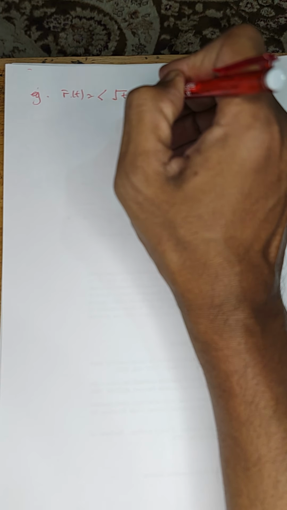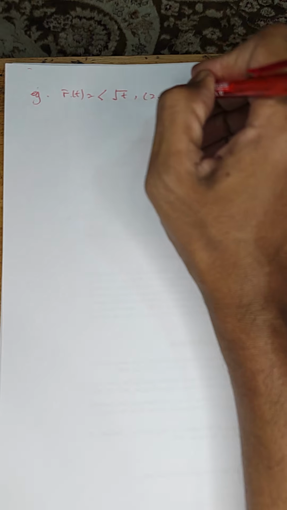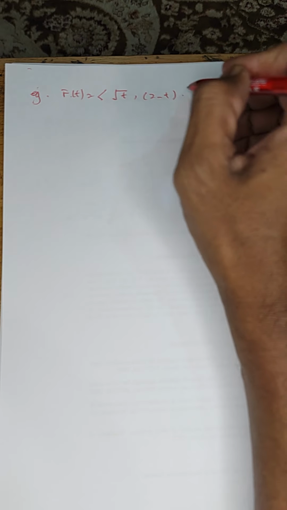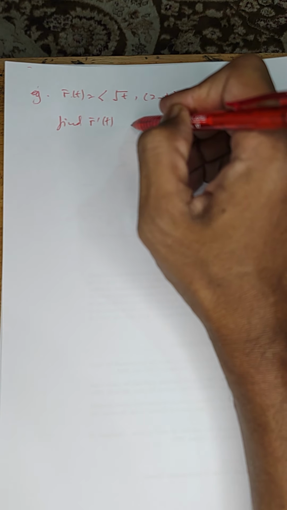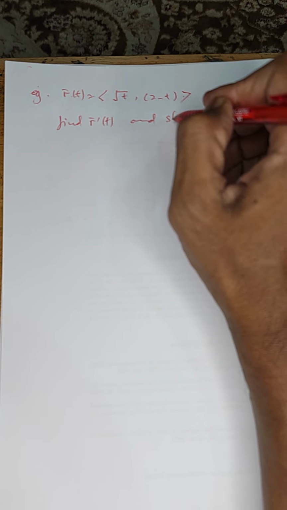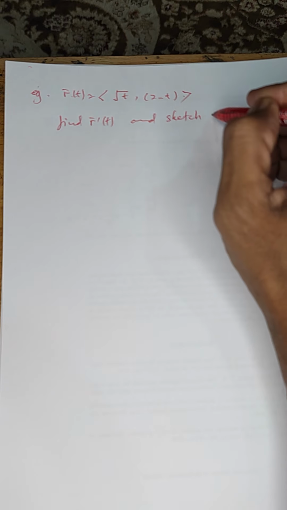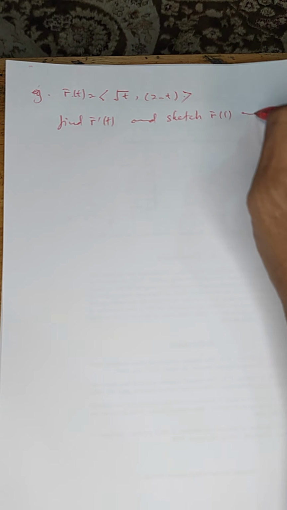Suppose you have a vector function given as the vector with components t and 2 minus t, just two dimensions. Now find r prime of t and sketch r(1) and r prime(1).